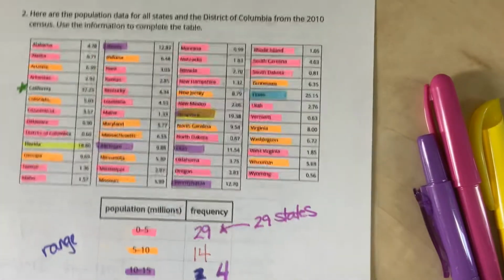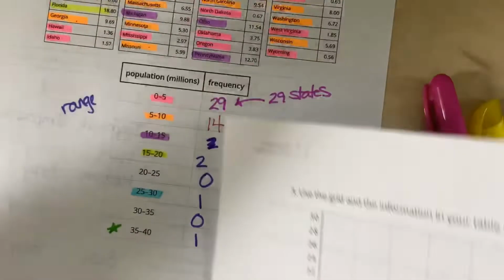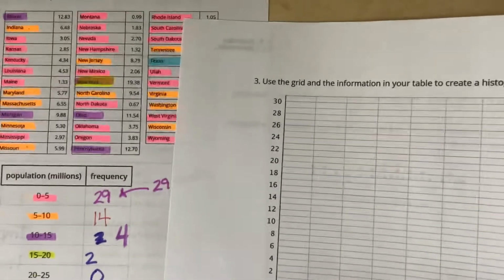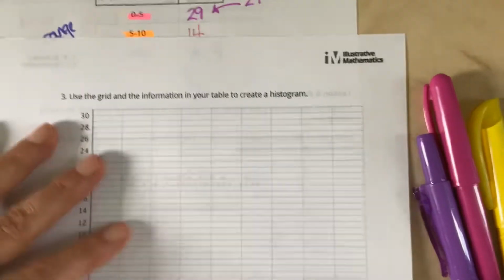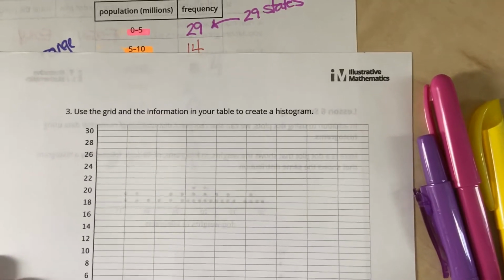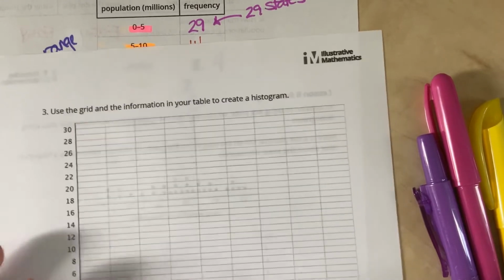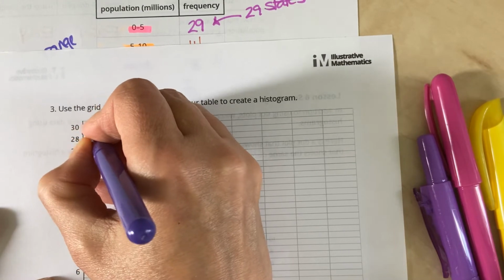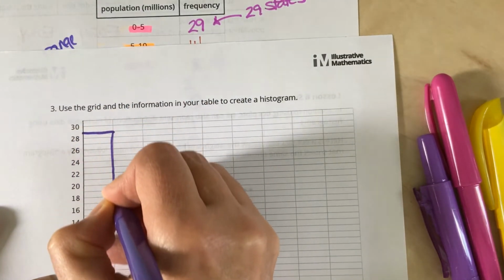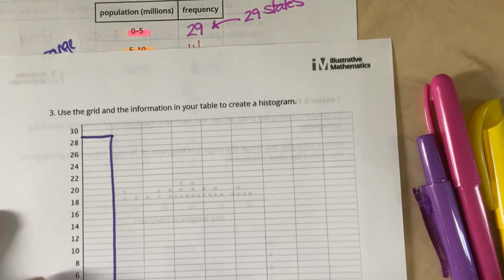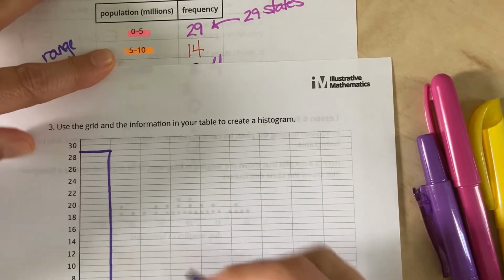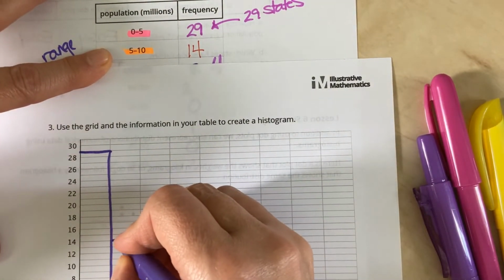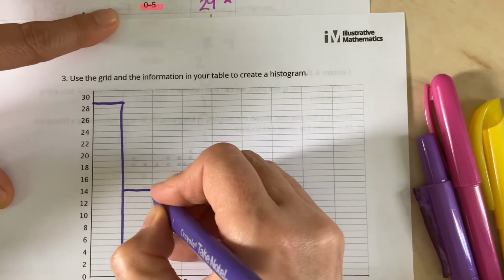All right, to make this bar graph, okay, I am going to say I had 29. I'm going to look at my data. I'm going to try and do both at the same time here. So I'm going to look at my data, and between 0 and 5 million were 29 states. So I would go up to 29, and I would make my bar. Okay, between 5 and 10 were 14. So I'm going to go up to 14, make my bar down.